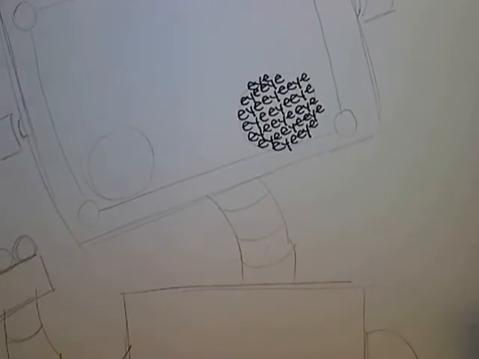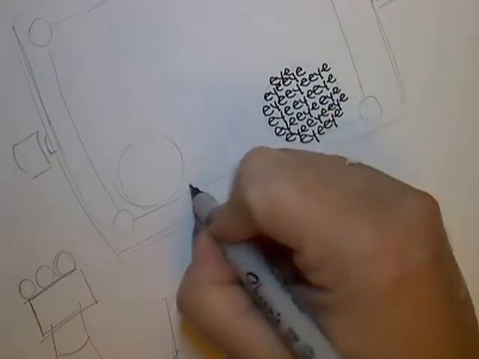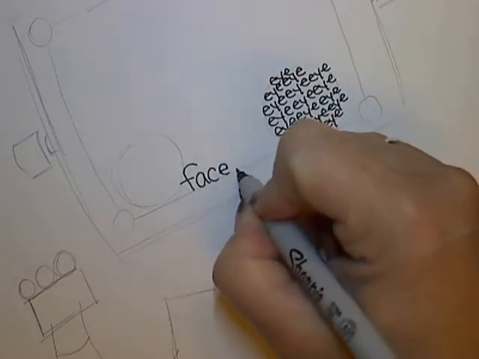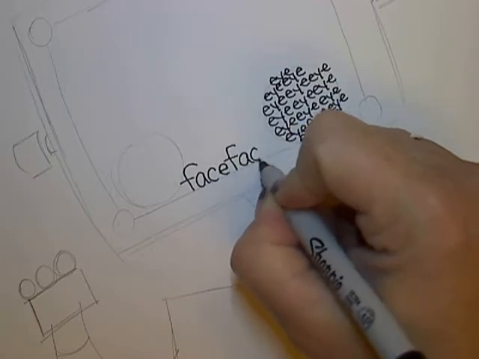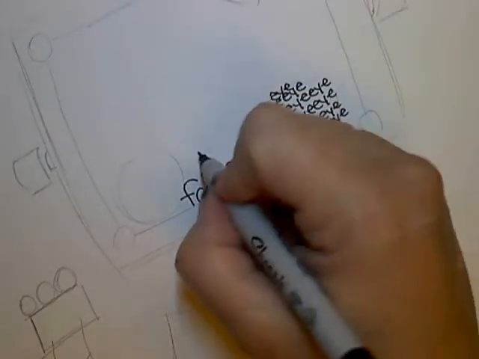Alright, now for his face, I'm going to make the words pretty big because I don't want that to be super dark. And you can just start wherever you want. And double check spelling to make sure that you're spelling things correctly.